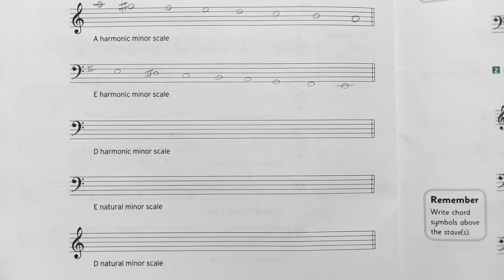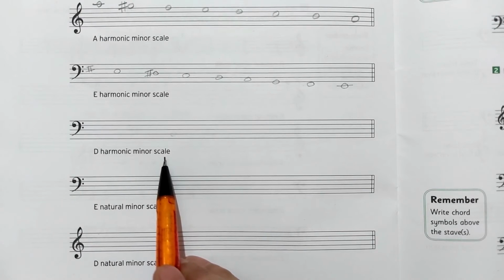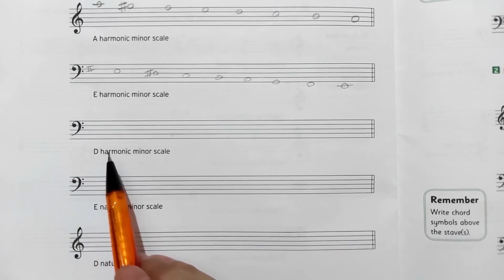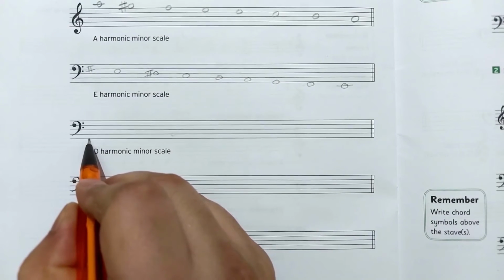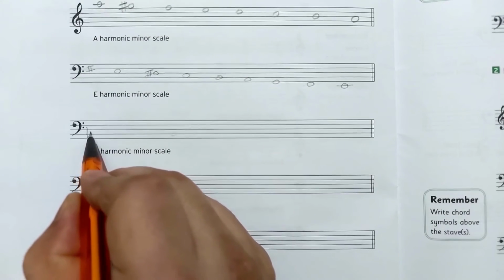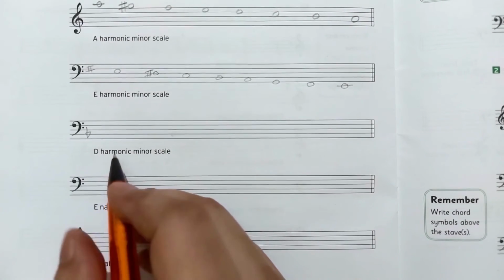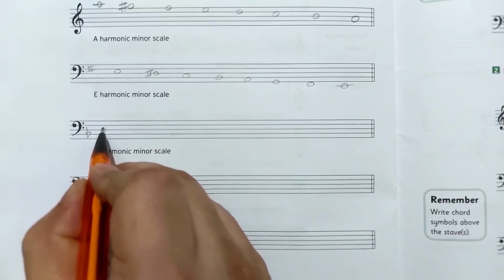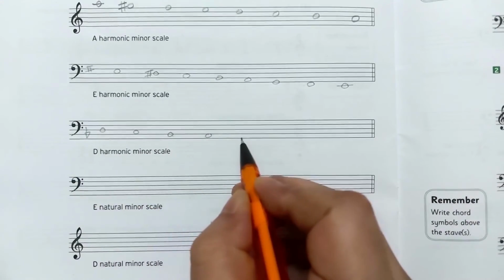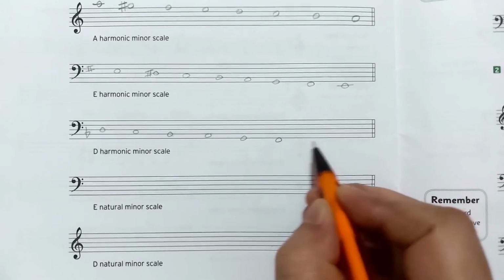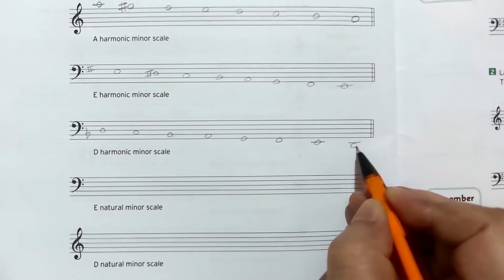Okay, now the next one is D harmonic minor scale. Now D is a relative of F major, so we need B flat in this one. So this is green bus. So this is the key signature, right? Now let's make the scale from D. We start from here 1 2 3 4 5 6 7 and 8.